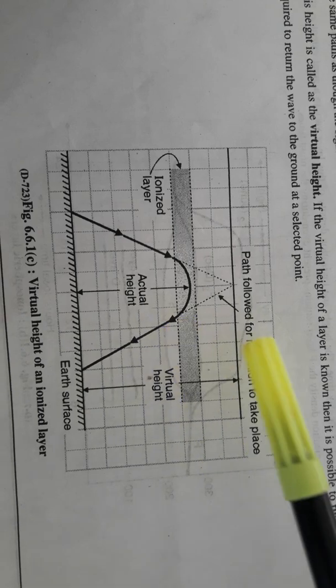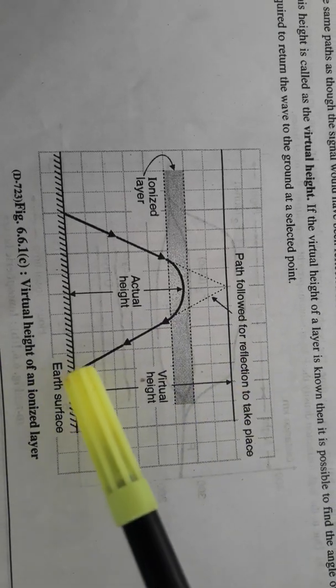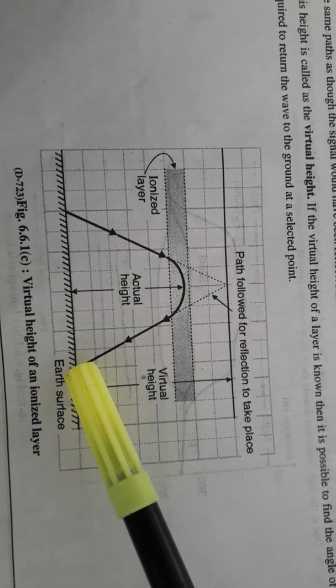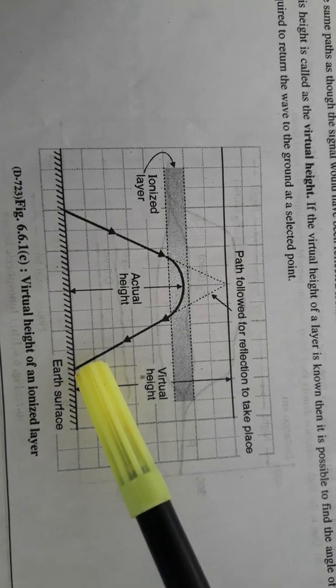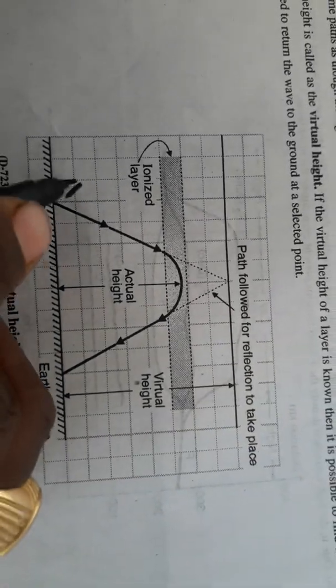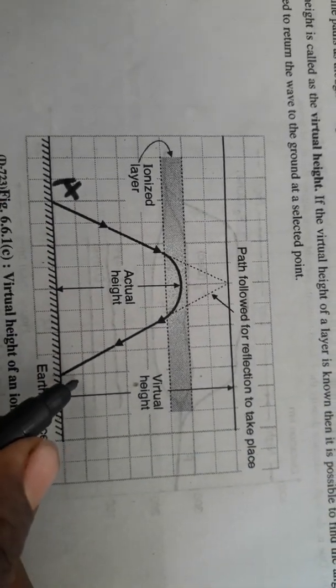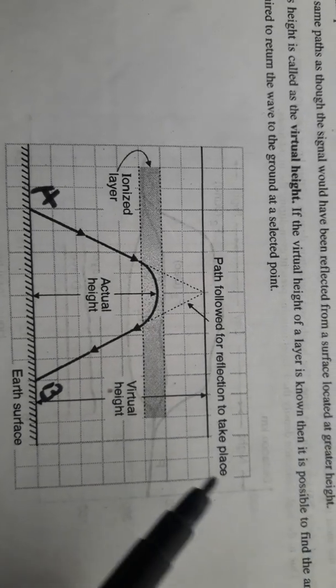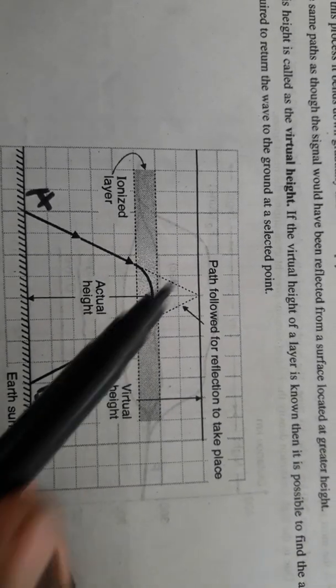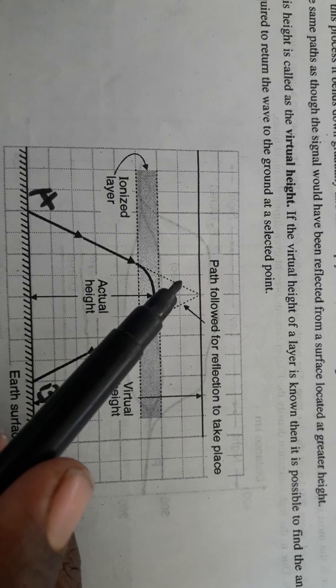So suppose we know the virtual height, and suppose this is point A, right? Now for sending the signal from point A to point B, suppose this is point B, we want to send the signal. So let us have a look over here. Suppose this is your point A and this is your point B. We want to send a signal from point A to point B. So if we know the virtual height, then we can easily calculate the angle of incidence.